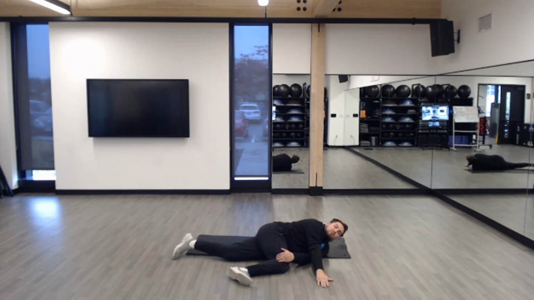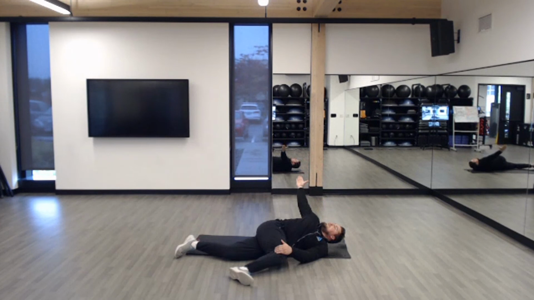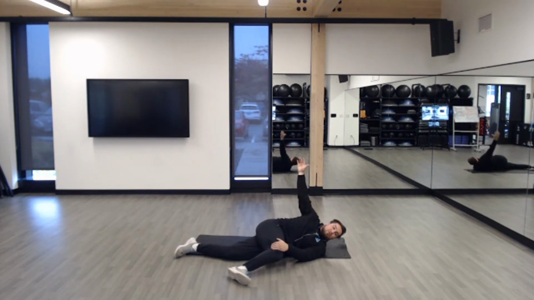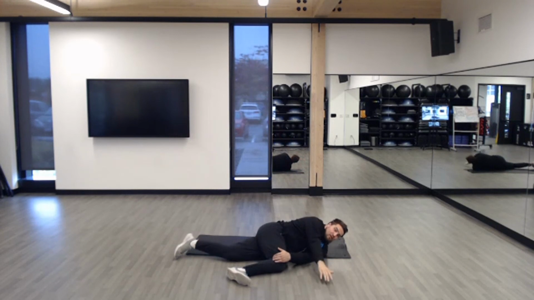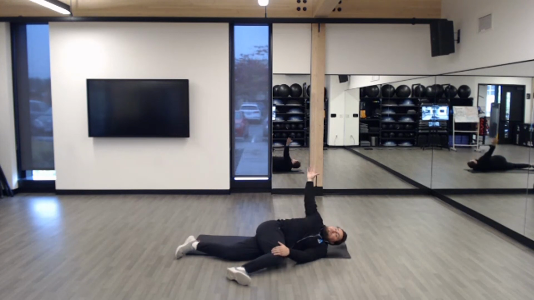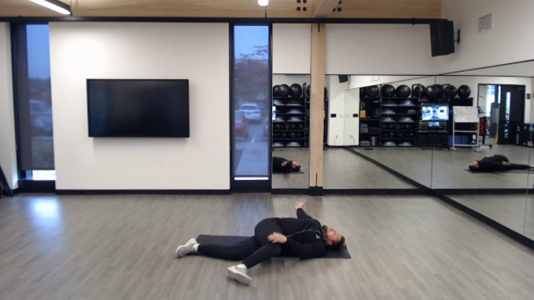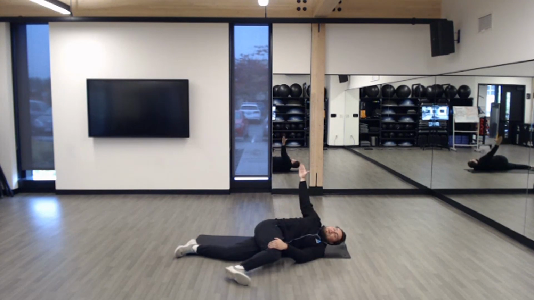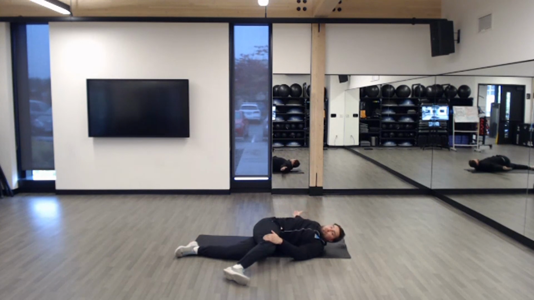straight out. And then what I'll do is bring that right arm directly up and behind me, and I'm trying to touch that right shoulder down toward the ground. So I'm just getting as much range of motion as I can, using my hand to keep this knee down, and I'm rotating through my spine. Again, use this hand to anchor this knee down, bringing that arm straight up and around, and I'm rotating through my spine.